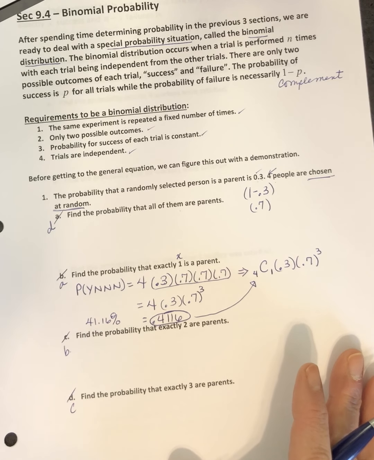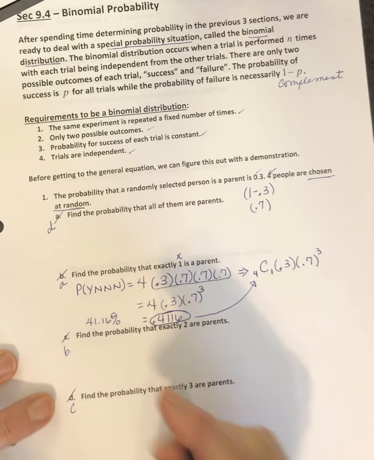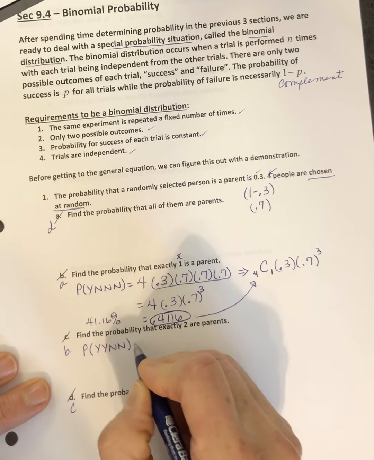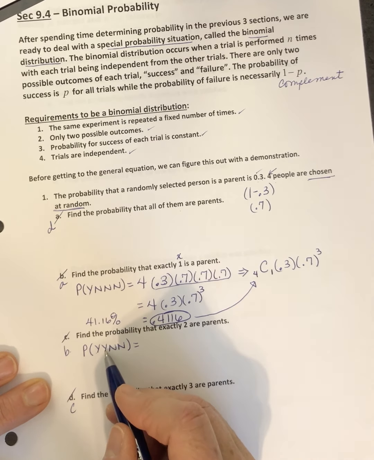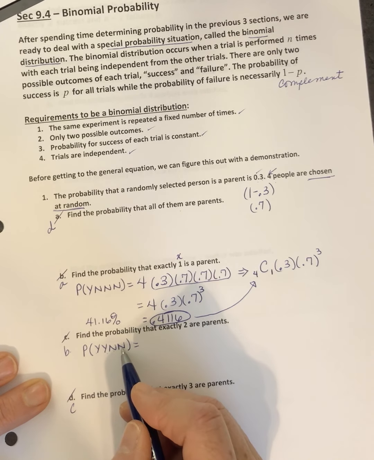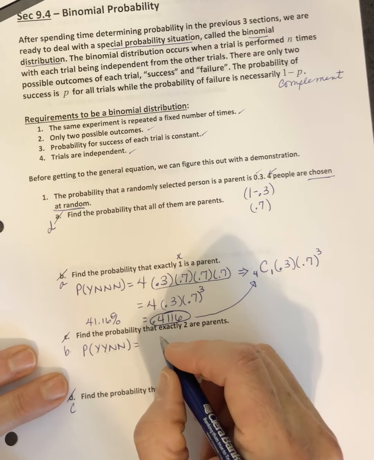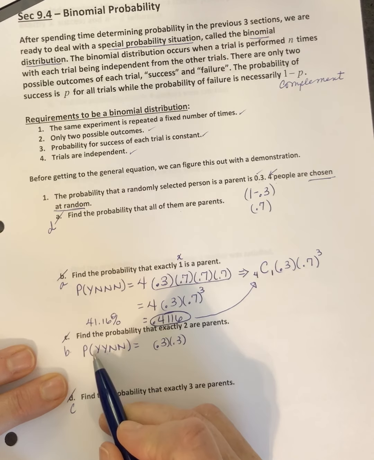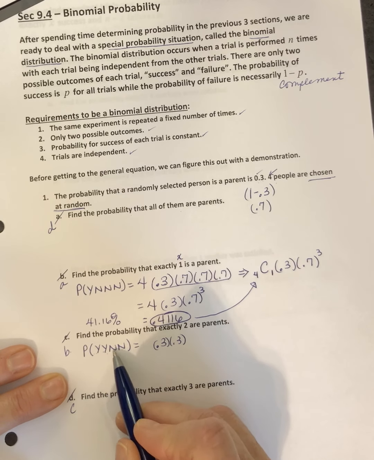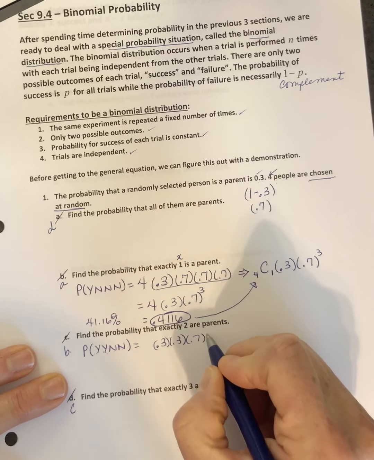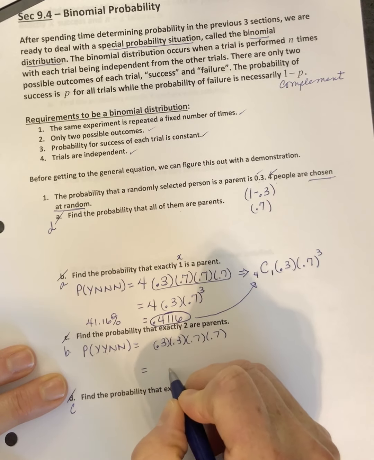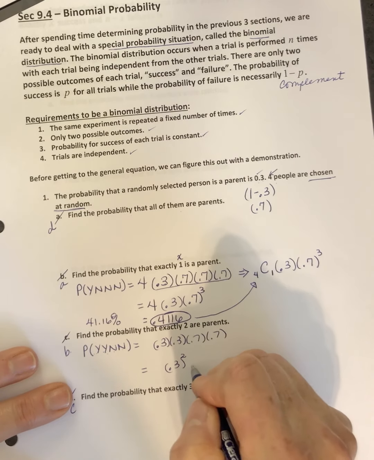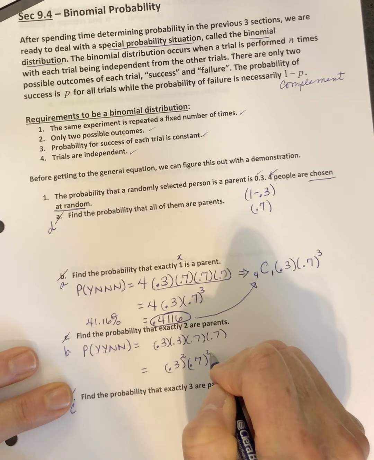Now what you're going to find is that we've got a pattern going on here for the next one. We've got exactly 2 parents. All right, 2. This one is, and this one is, and this one is not, and this one is not. That implies we're going to be multiplying. So I have 2 factors. I have 3/10 for each one of these, and I have 7/10 for each one of the no's, which really is 3/10 to the 2nd power times 7/10 to the 2nd power.